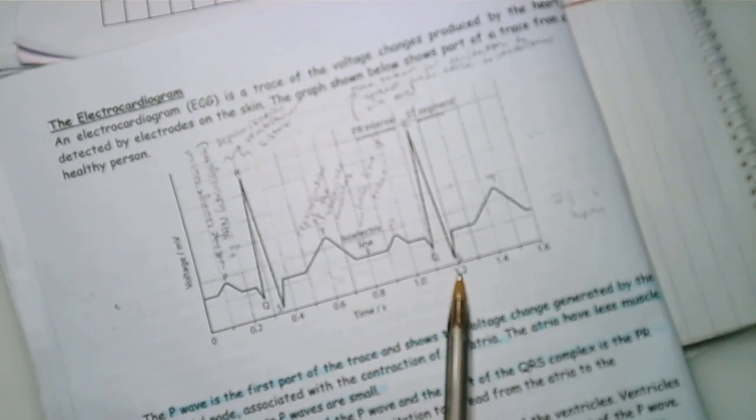So the length of the cycle is just the time between equivalent points on the trace. So if you look at the R to the R, so that would be from 0.3 to, it's in between 1.1 and 1.2, and then from that you can figure out the length of the cycle.